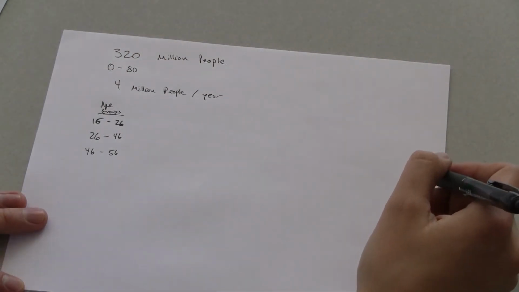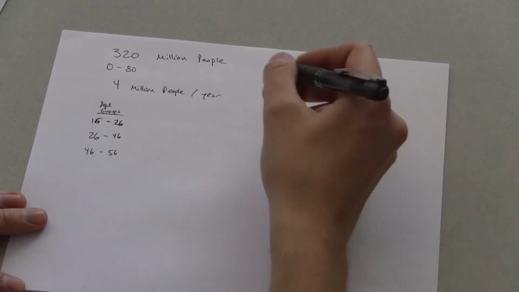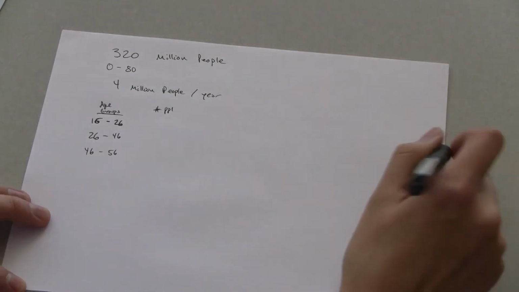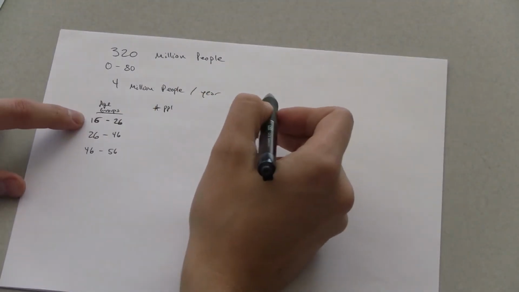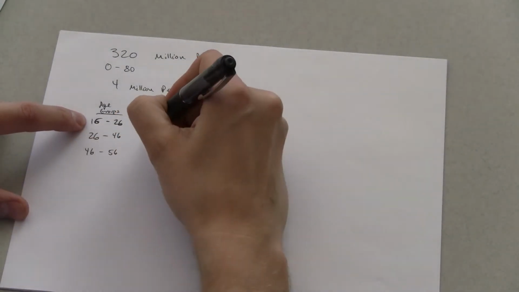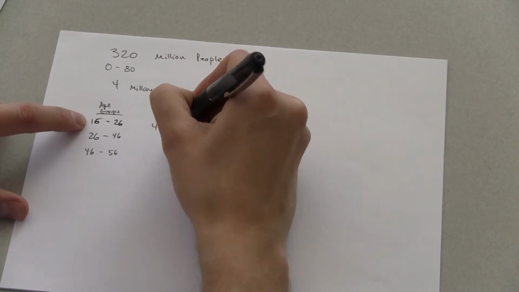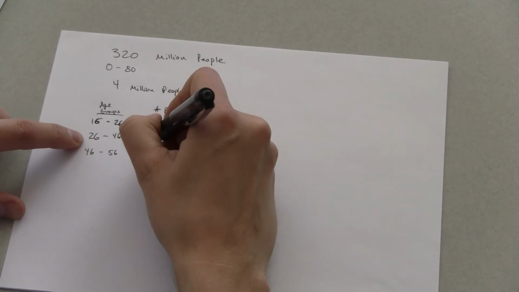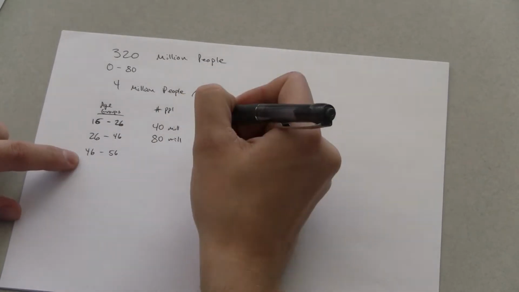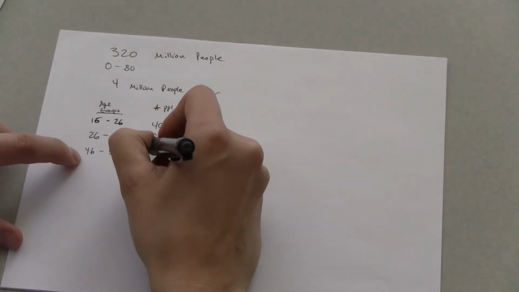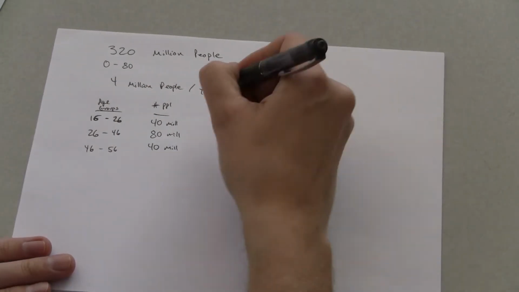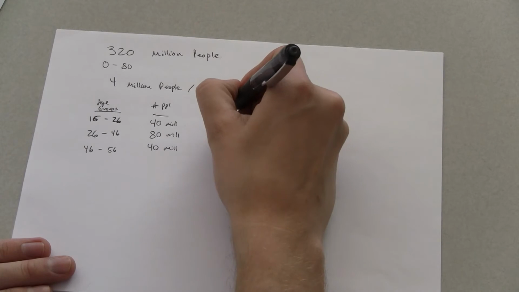Okay, so if we're whittling this down into working population, let's next just do the number of people in each according to our assumptions. So we say 4 million people per year. We've got 10 years here, so that's 40 million. Let's see, we've got 26 to 46, that's 20, so we've got 80 mil. And then 46 to 56, we've got 40 mil. Okay, so now the next thing I want to do is the percent that work.